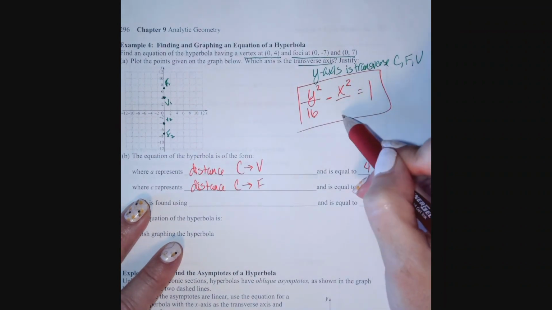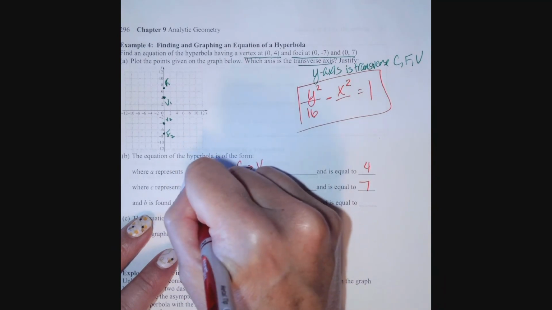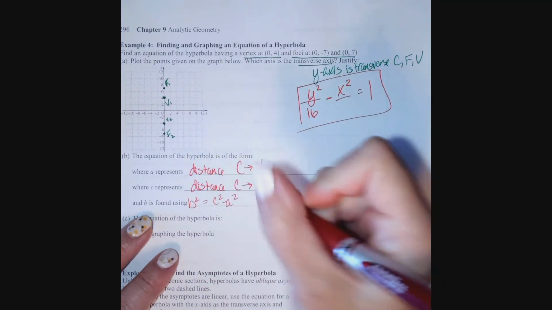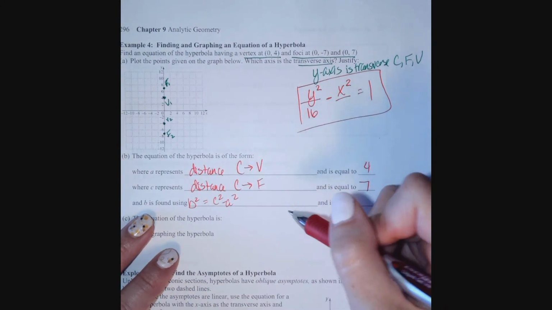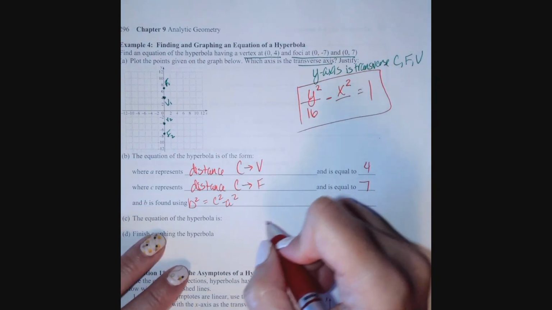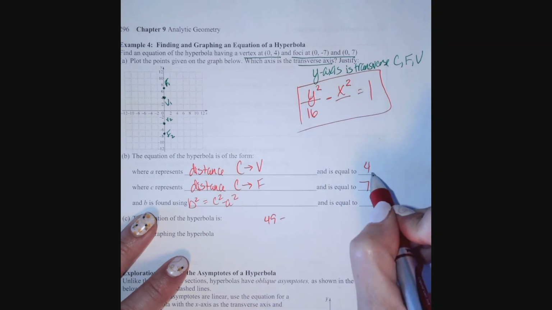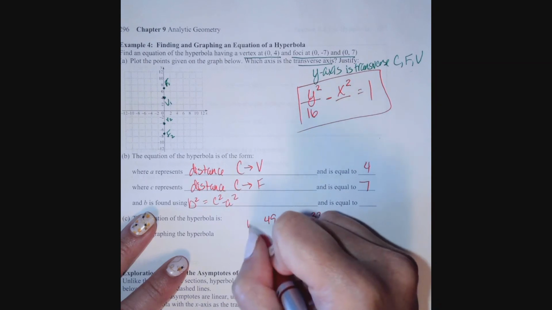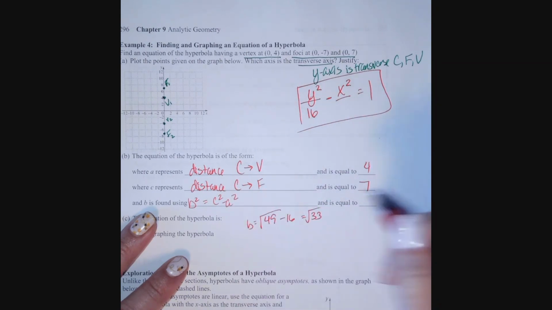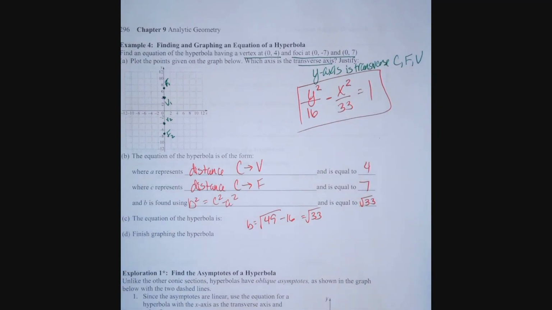That doesn't go into our equation. B is found using b squared equals c squared minus a squared, and that is going to be that other term in our denominator here. So b squared equals c squared minus a squared. Let's do that. We're going to do c squared is 49 minus a squared is 16 equals 33. So b is the square root of 33. B squared then is just 33.